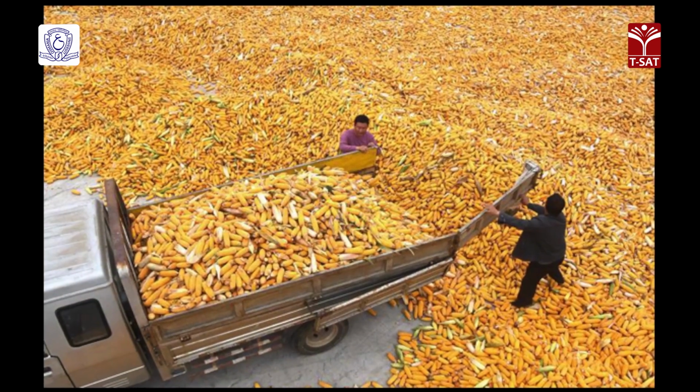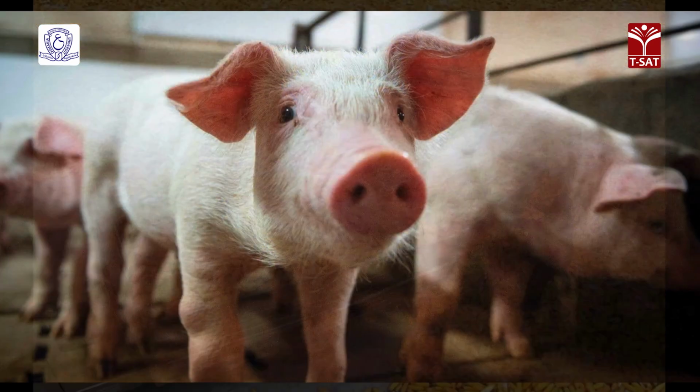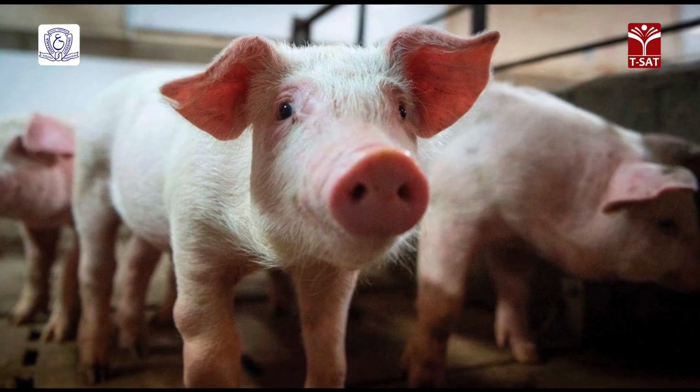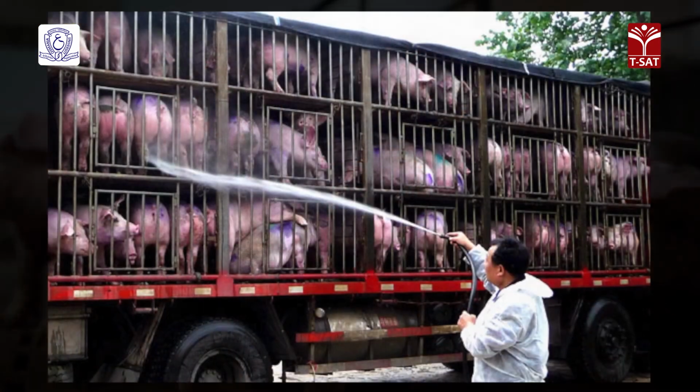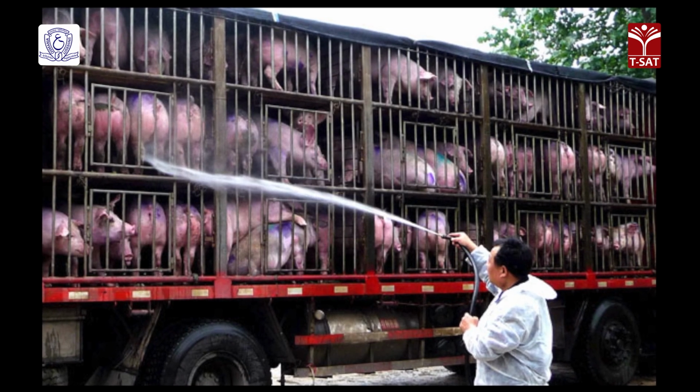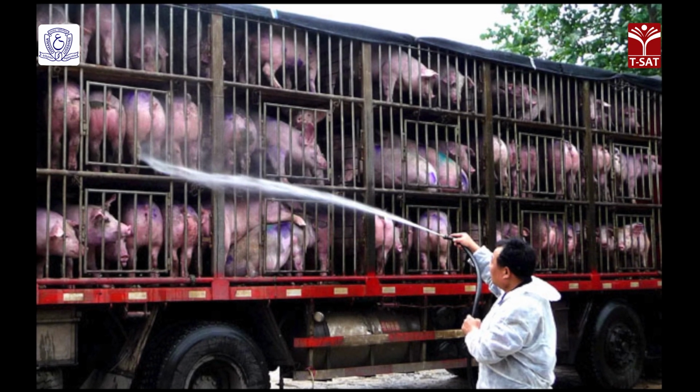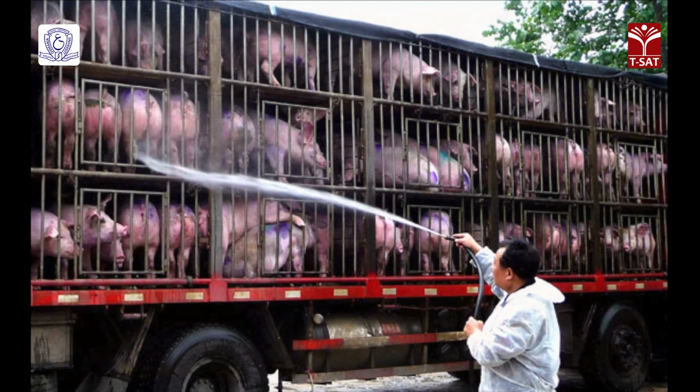Thus, by feeding the corn to the hogs and then shipping the hogs, the farmers could earn greater profit because the shipping costs of the product were lower.